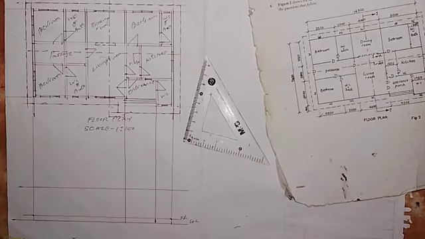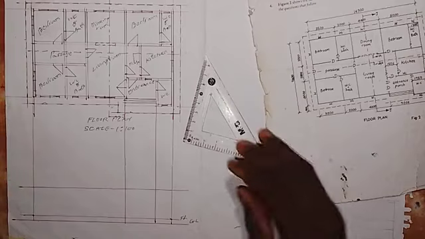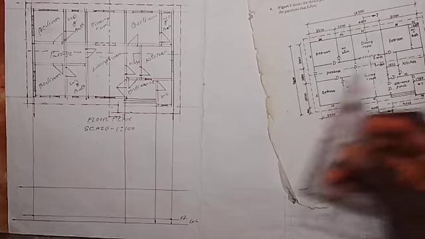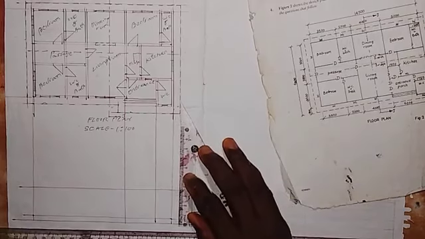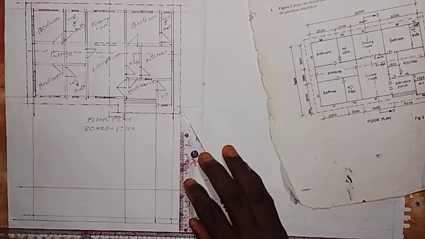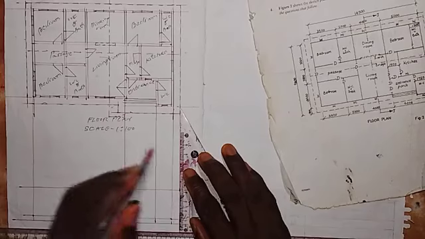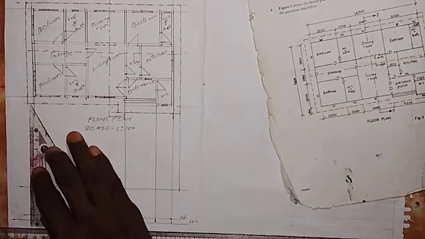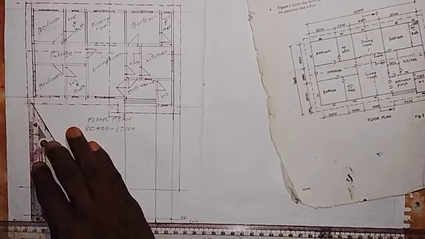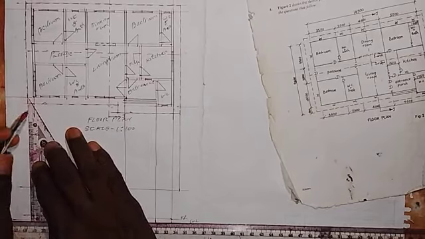Having done this, the next thing that we are going to do is project this line for the east projection. So we have to get the east projection. We draw a vertical line down from this point, and then we come to this point here and also draw a vertical line like this.